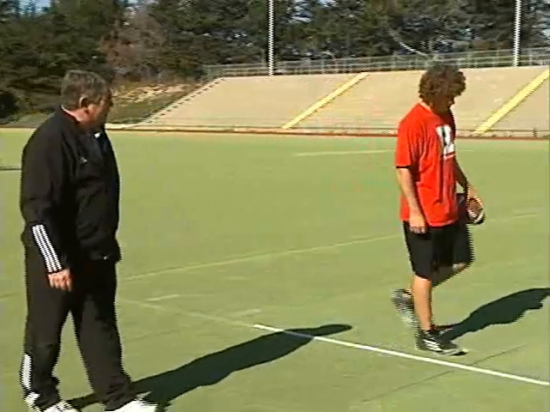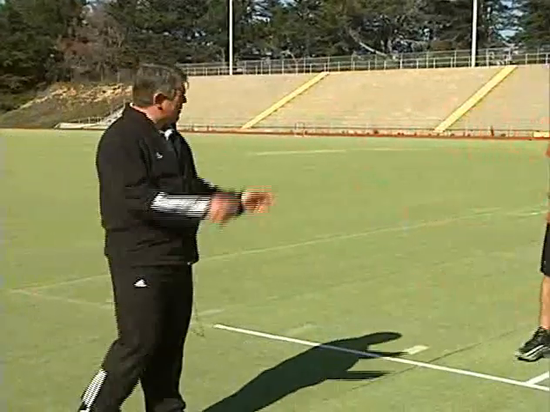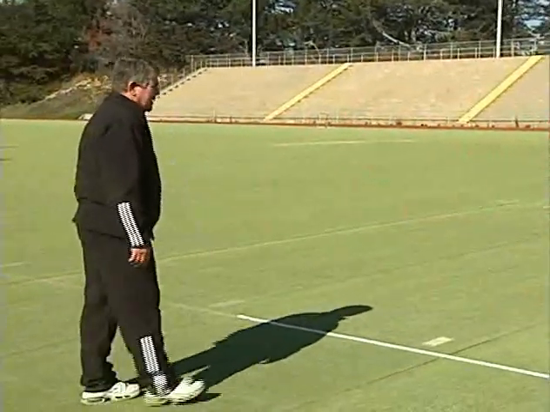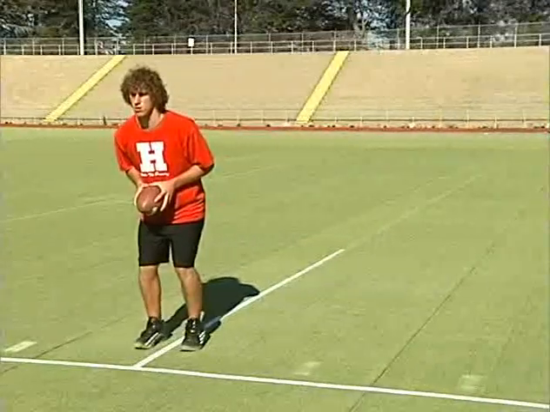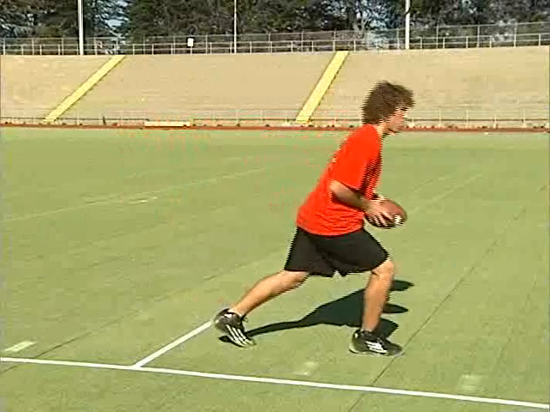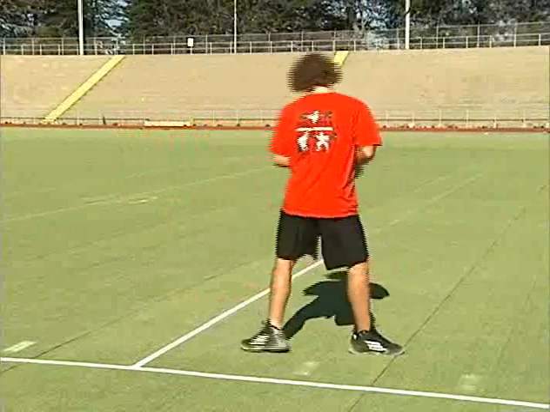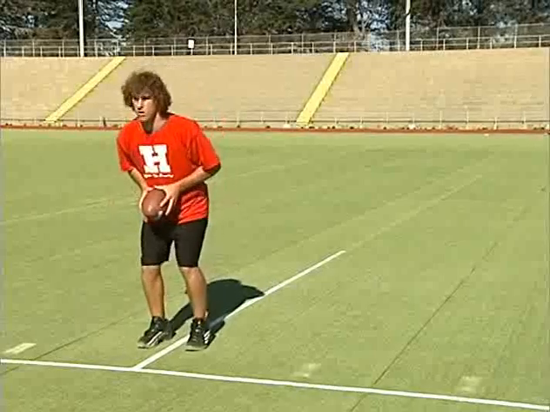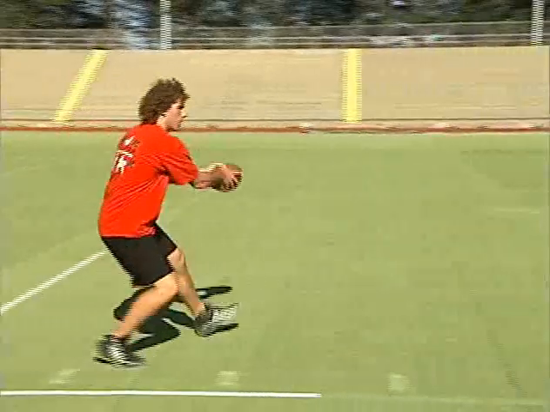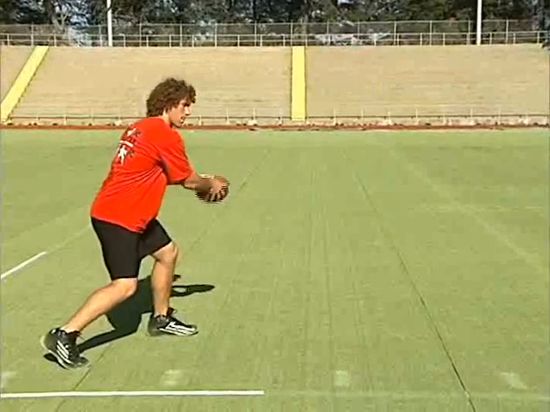All right, last one now is 88 down option. Same play going to the left. Okay, 1 step only. All right, reverse pivot, flat and fast down the line of scrimmage. Set. Okay, all right, well done. All right, come on back. Get good extension on that first step. All right, let's go 2 steps now. Set. 1, 2. Good. Good. All right, come on back.